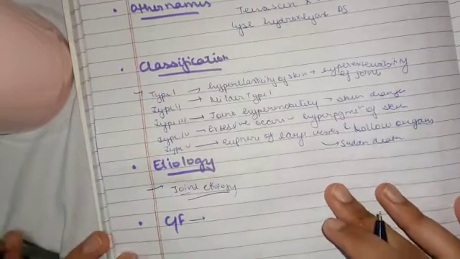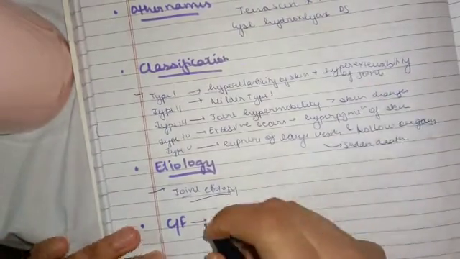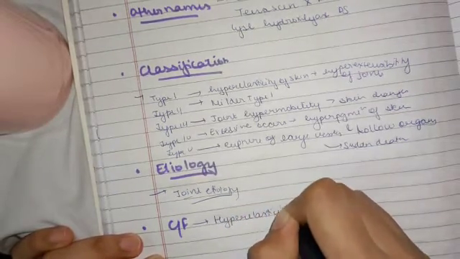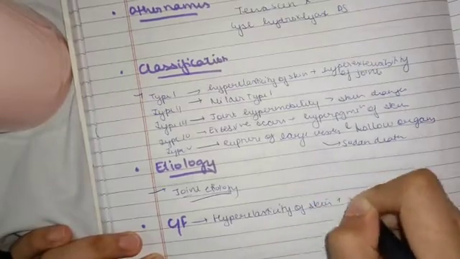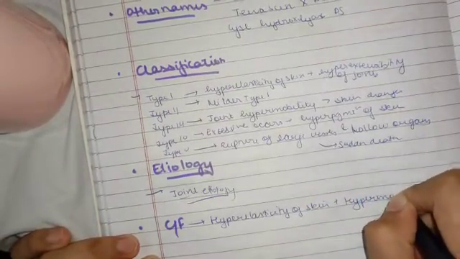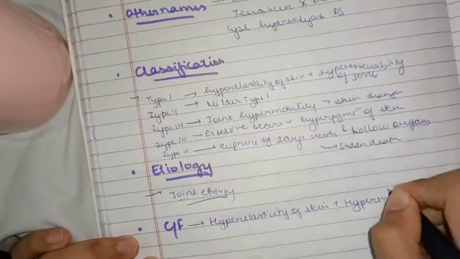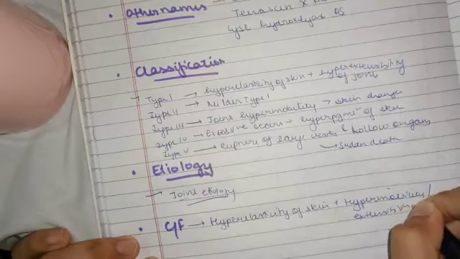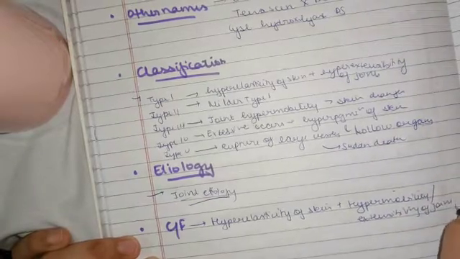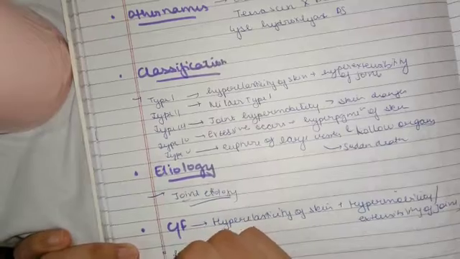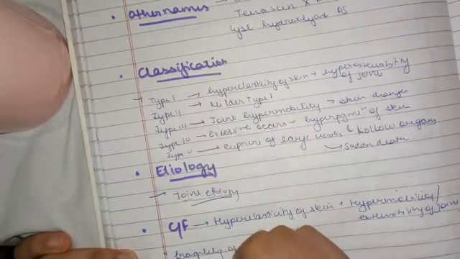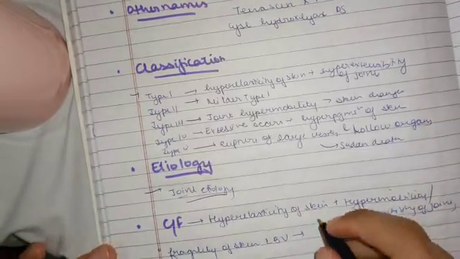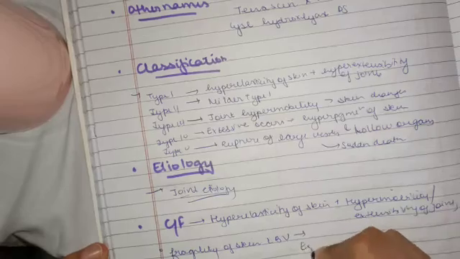In clinical features, first of all, you just mention type 1 again, and write about hyperelasticity of skin, then hypermobility or elastic extensibility of joints, then mention the fragility of skin and blood vessels. Basically there will be excessive bruising.